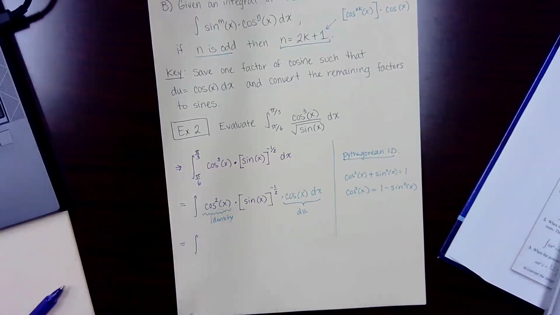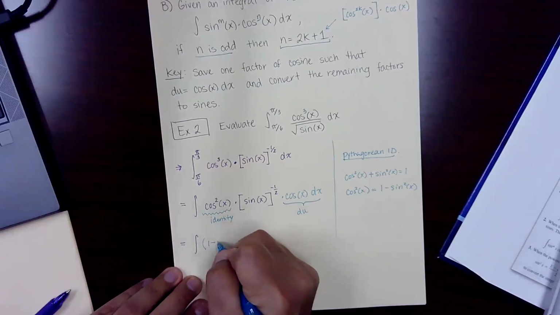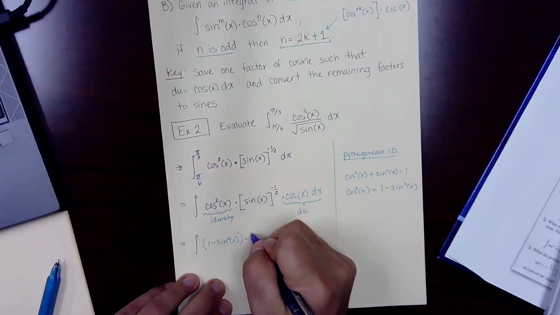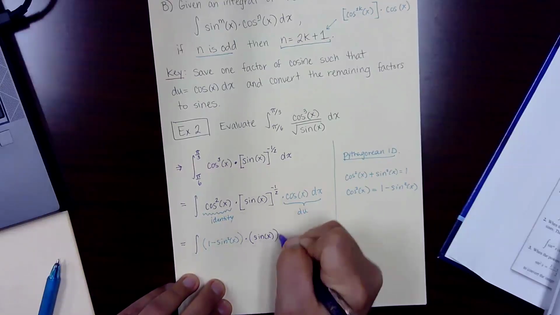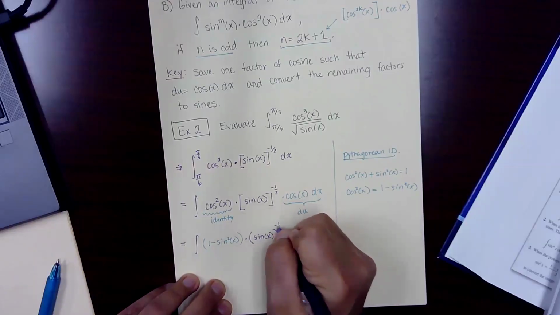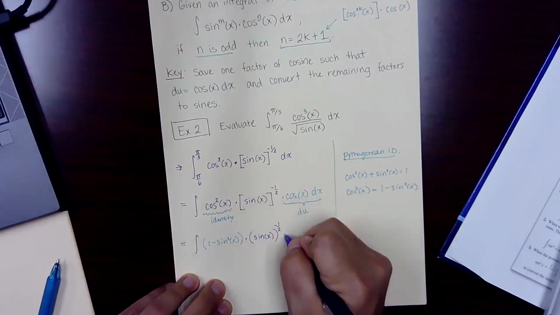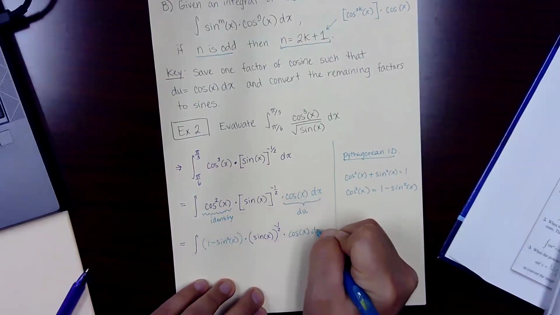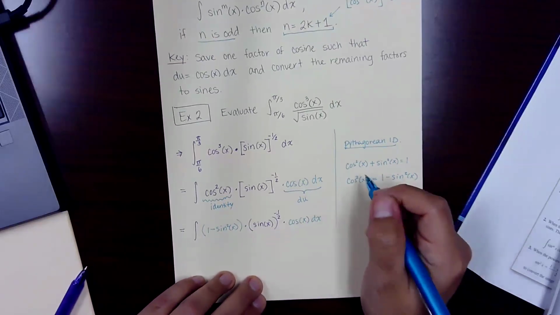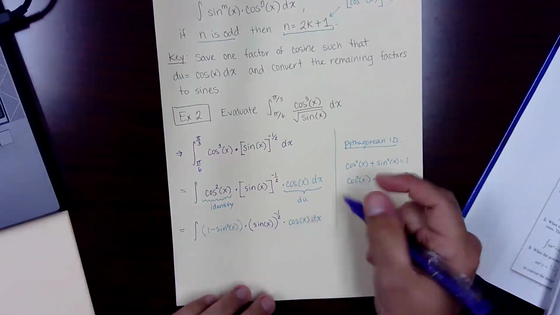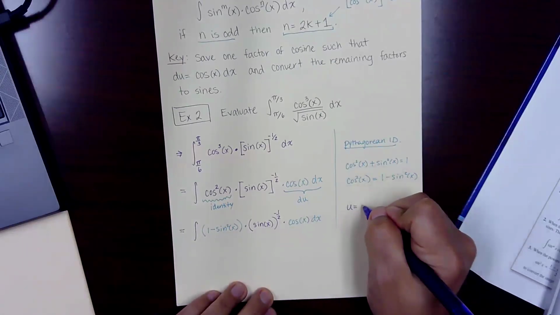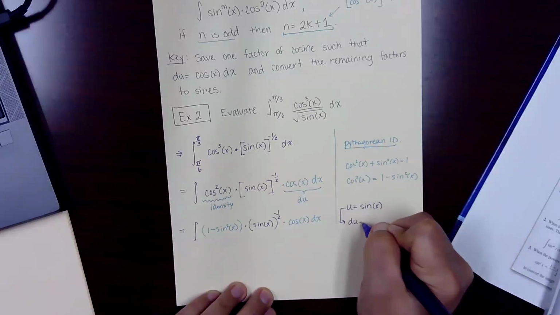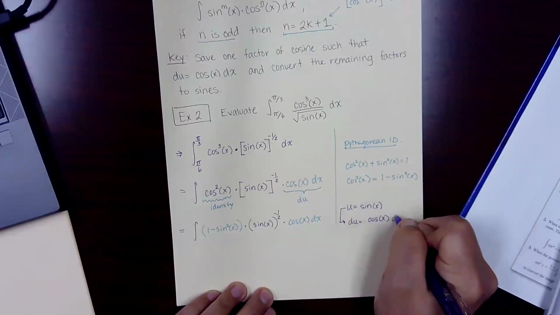Because all we're doing now is writing this as 1 minus sine squared of x times sine of x to the negative 1/2 power and times this stuff over here, cosine of x dx. Now we're ready to make our u substitution, right? So u is just going to be equal to sine of x, so that our du is just equal to cosine of x dx.